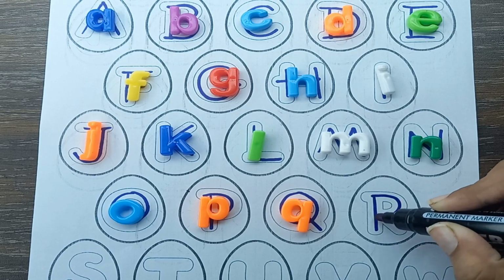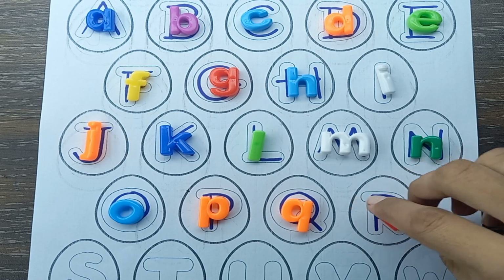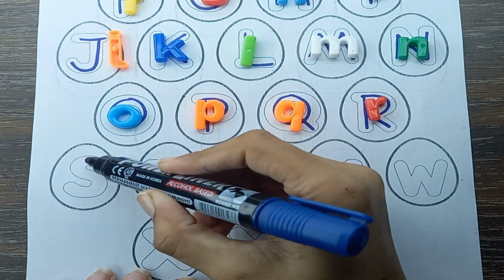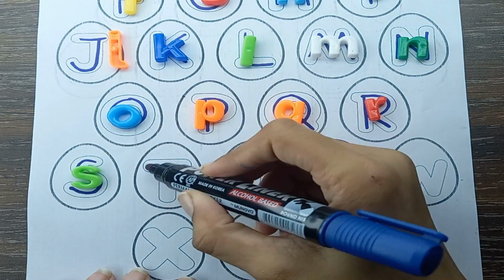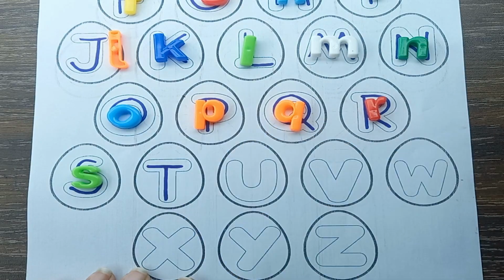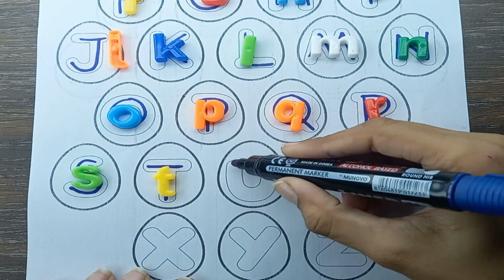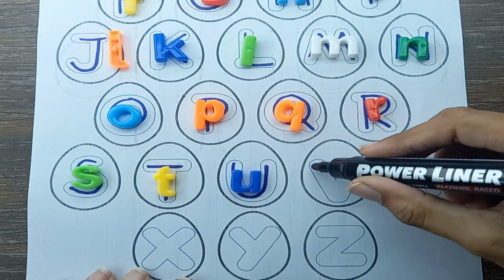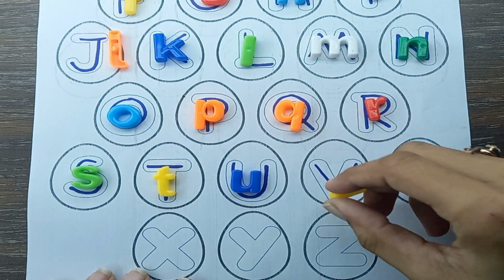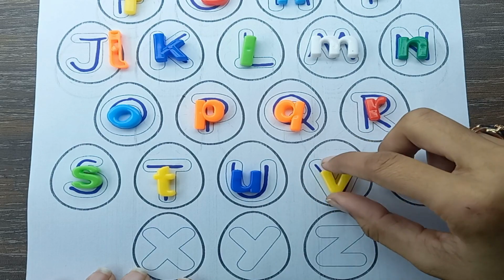R. R for rain. S. S for sunflower. T. T for tap. U. U for urchin. V. V for violin.